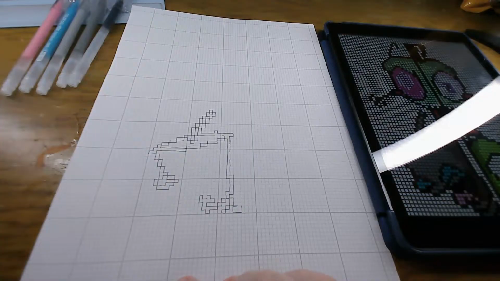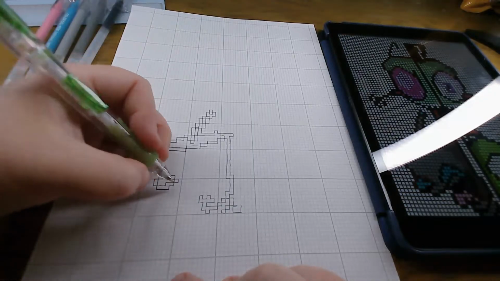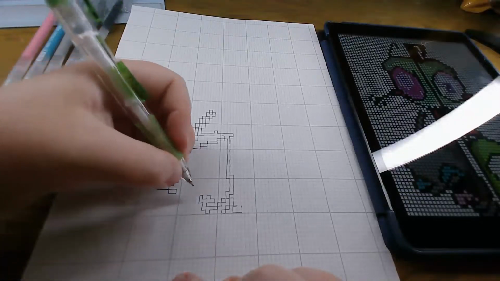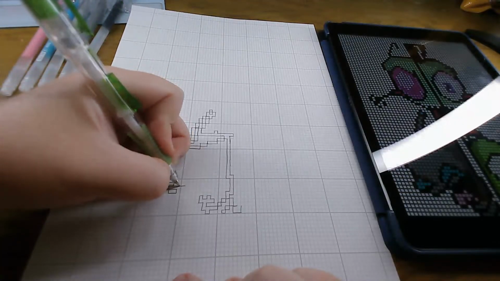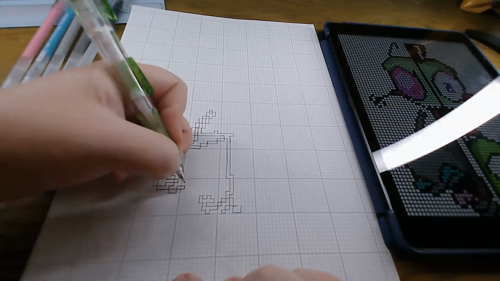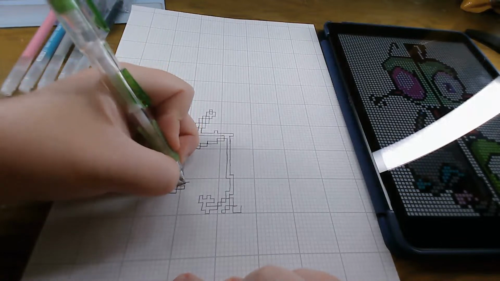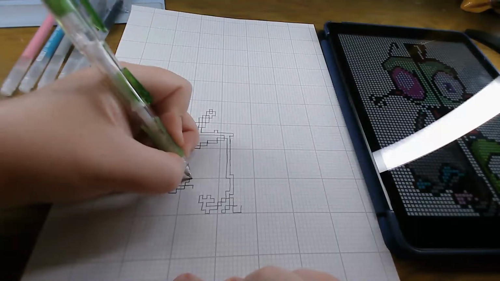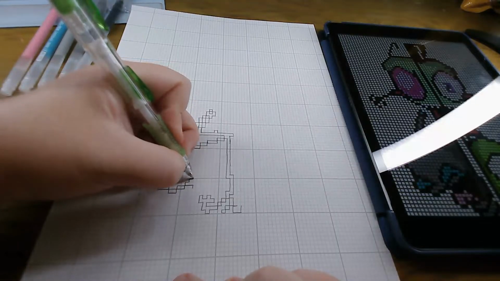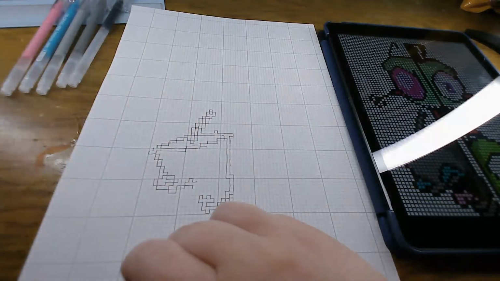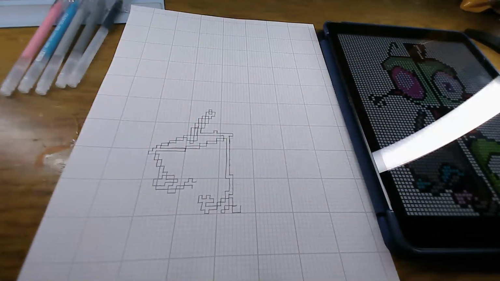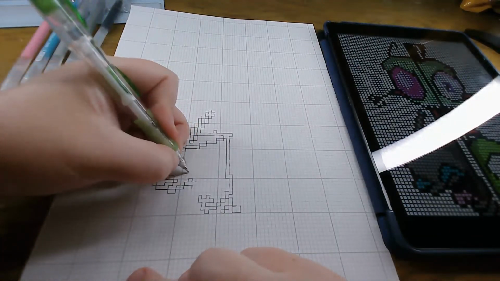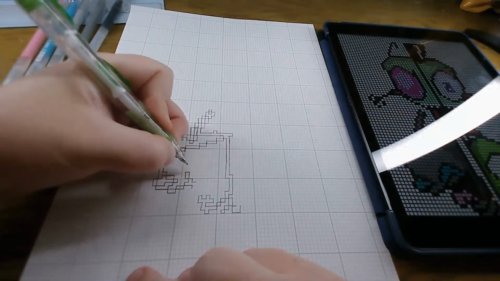So there's one of his eyes. 1, 2. Okay, I'm going to stop right there for that part, and then I will finish drawing it after I do these parts.